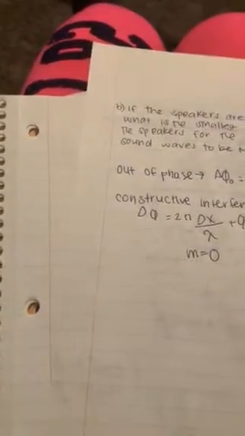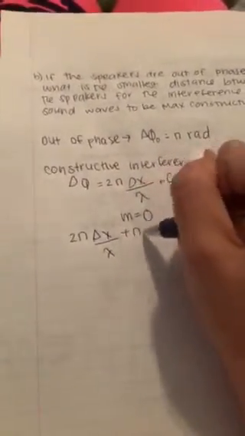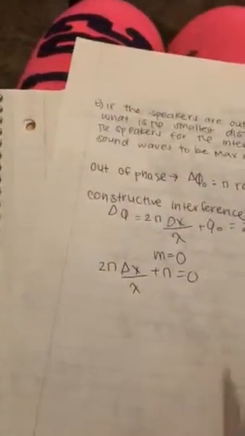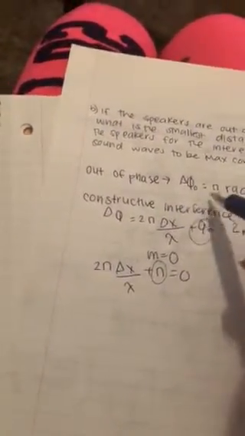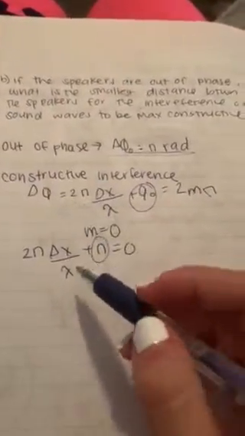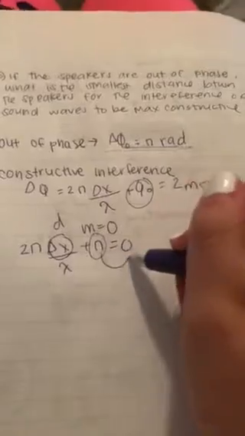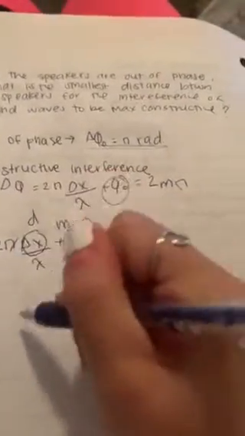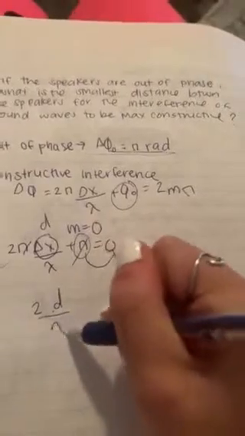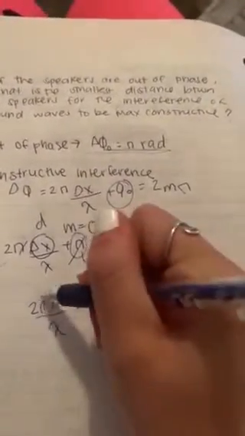So we plugged in pi for this because we already concluded that we were going to use pi since it's out of phase. So now what we want to do is change this to distance because it's a change in x, and then we're going to pull this and push it out so that we can cancel out the pi's. So it's going to look something like this. And then we're going to cancel out these pi's.